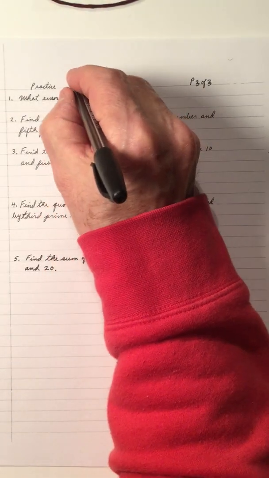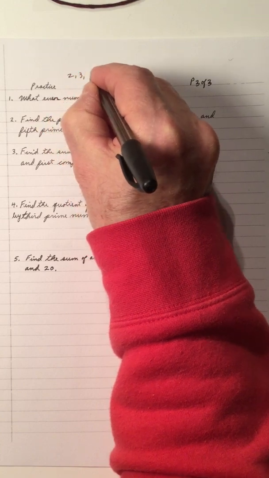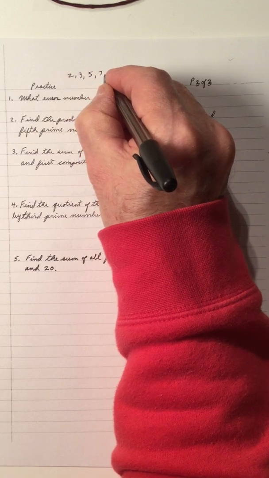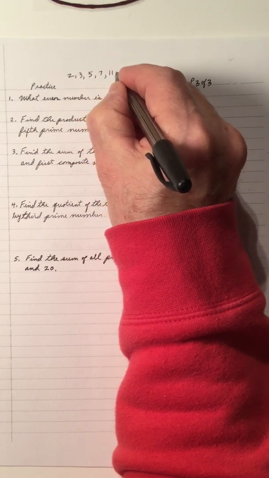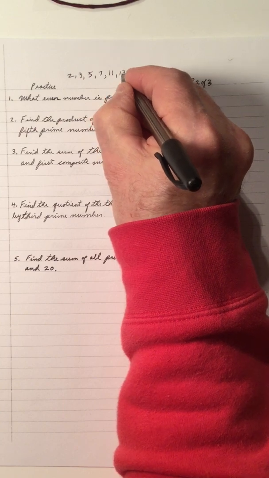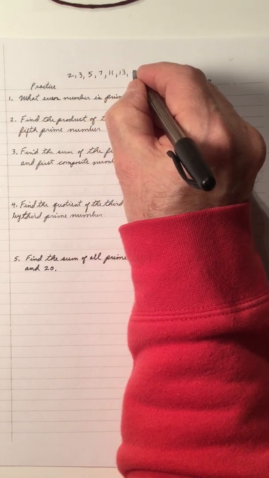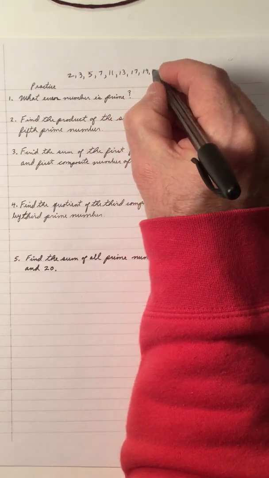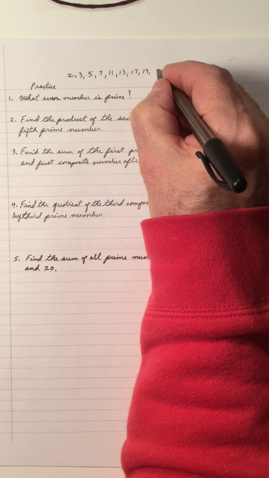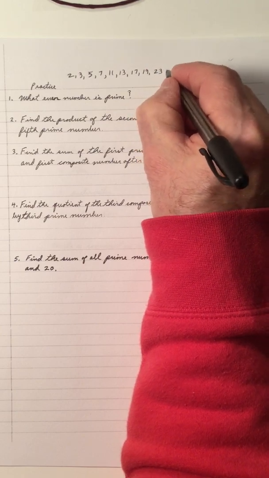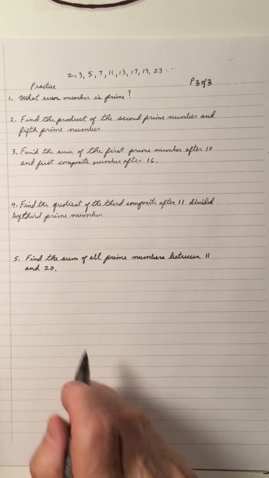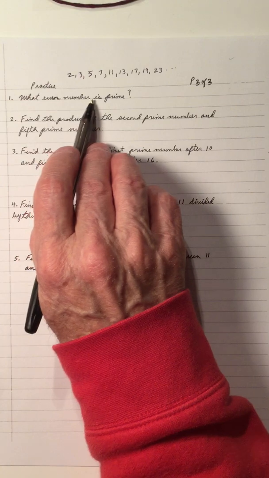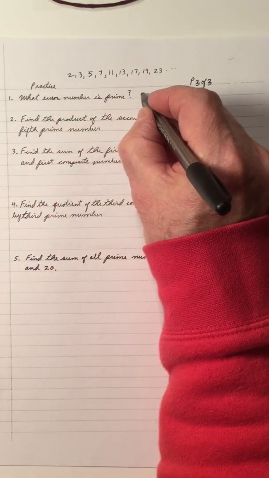The prime numbers: 2, 3, 5, 6 no, 7 is prime, 8 no, 9 no, 10 no, 11 is prime, 12 no, 13 yes, 14 no, 15 no, 16 no, 17 is prime, 18 no, 19 is prime, 20 no, 21 no, 22 no, 23 yes, and we keep on going. I'm just writing them down to keep track. What even number is prime? We go with a 2.